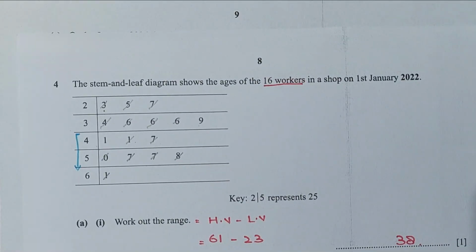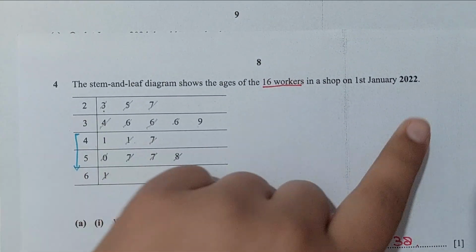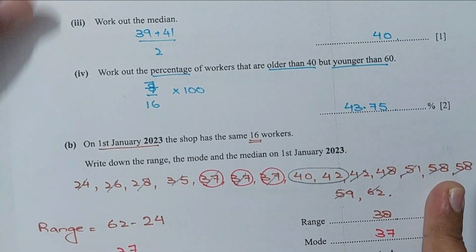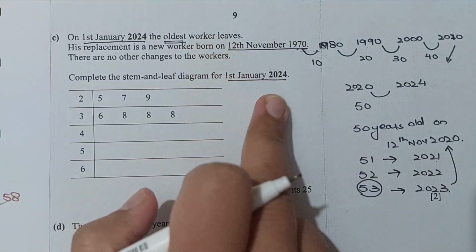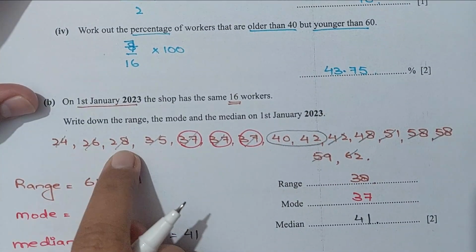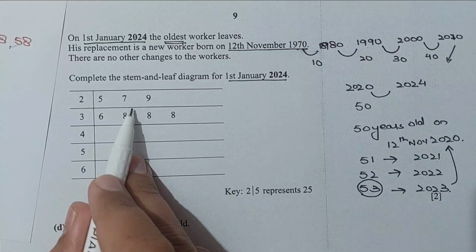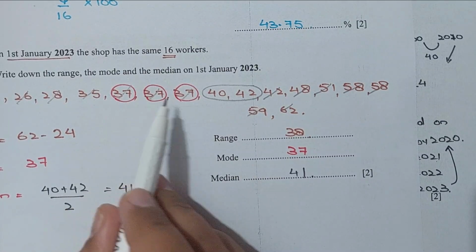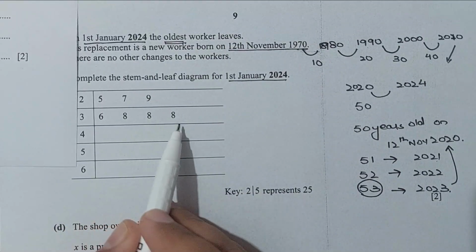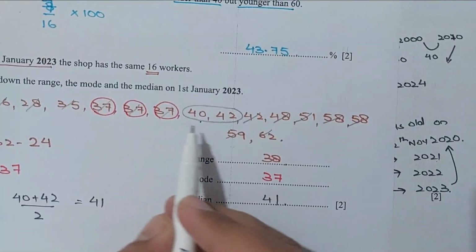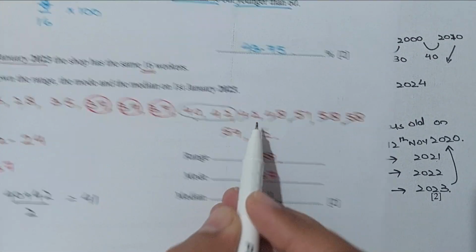Okay, now let's complete it. Now these are the ages for 22. These are the ages for 23. Now find out the ages for 24, right? One more year is added, right? This would be 25, 27, and 29. This age 35 becomes 36, 38, 38, 38. 40 changes to 41, 41, and 42, 42 changes to 43, 43.